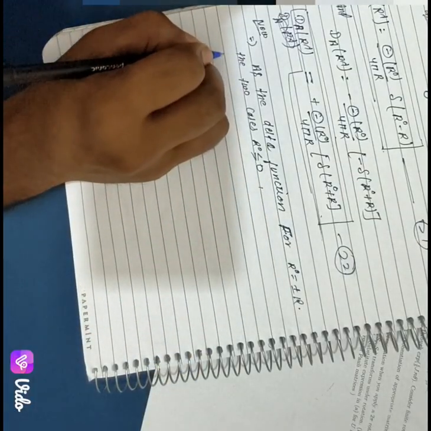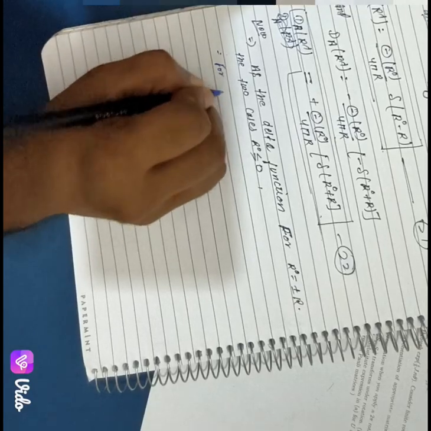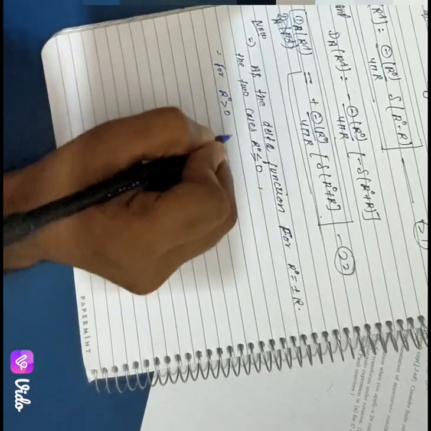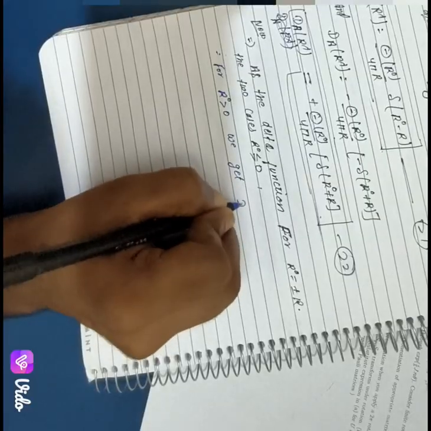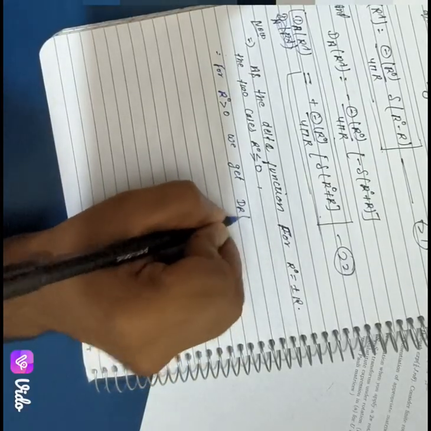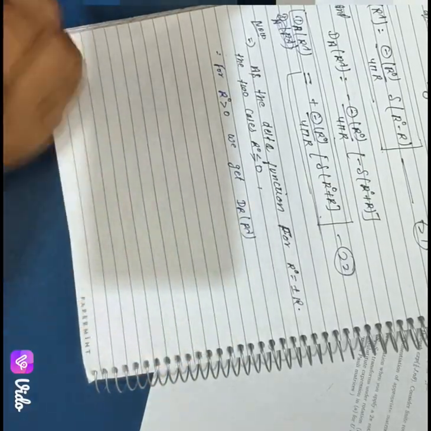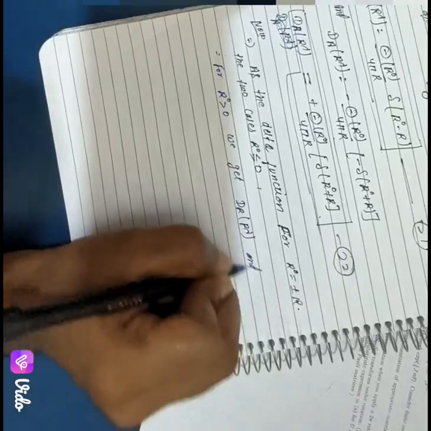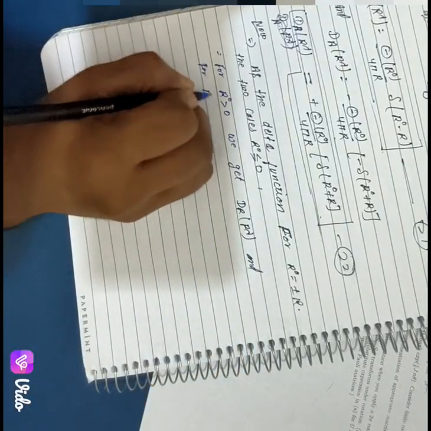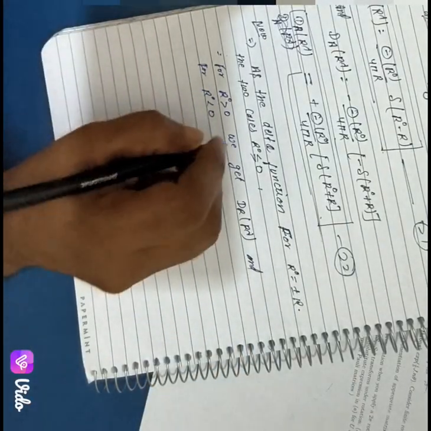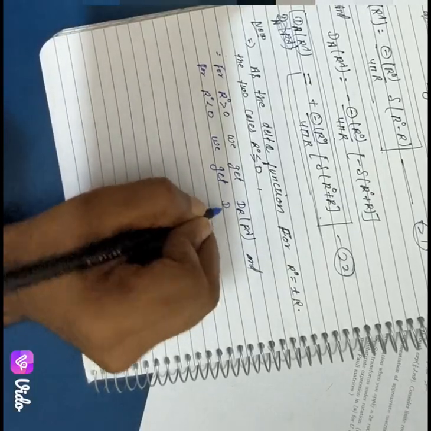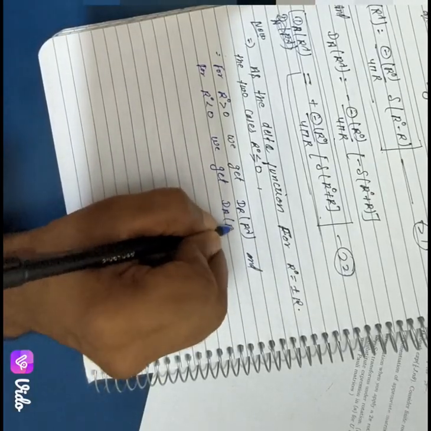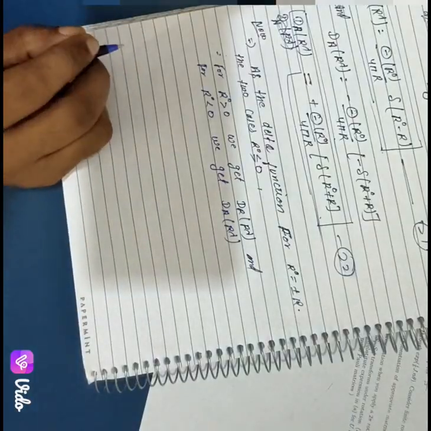So right here, for r naught greater than 0, we get dr r lambda, and for r naught less than 0, we get dA r lambda, respectively.